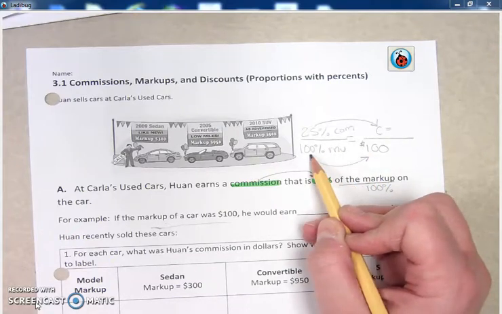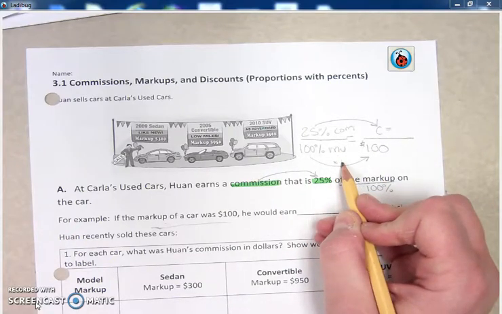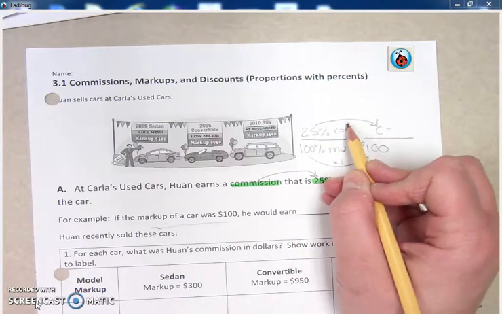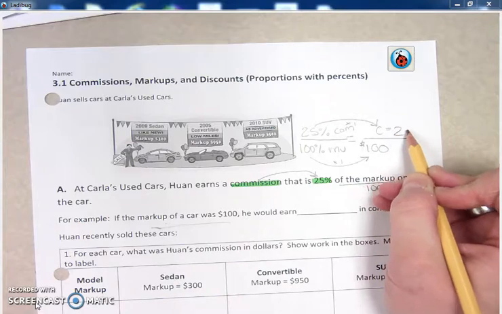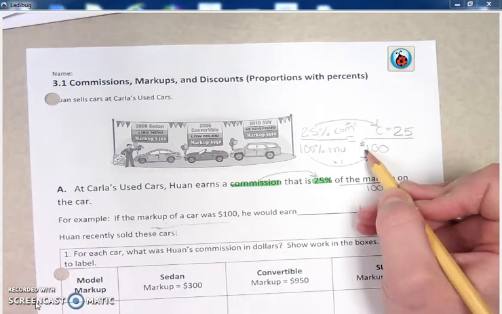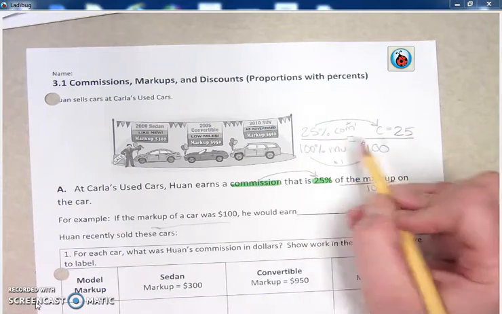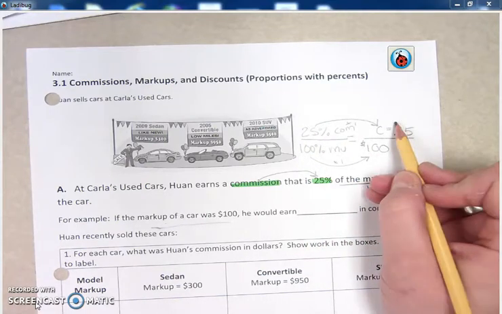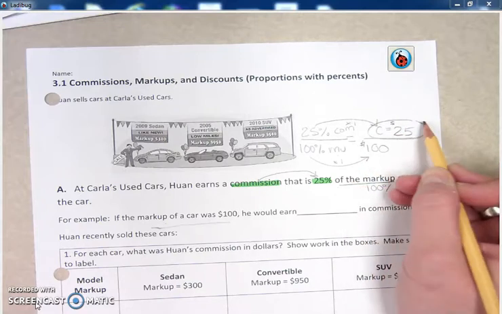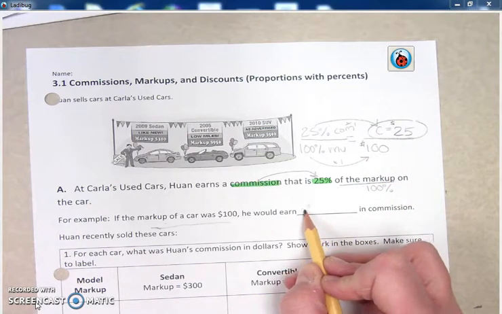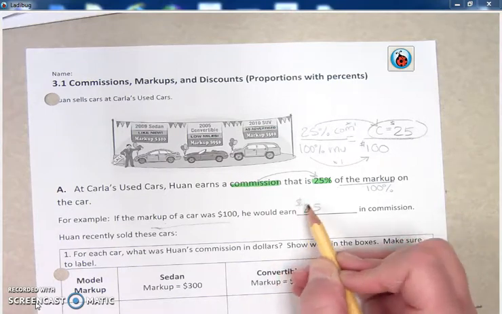100 divided by 100 is 1. So times 1, 25. I ignore the percent. 25 times 1 is 25. Now I put the label back on. All the things on the right here are dollars. All the things on the left here are percents. All the things over here are dollars. That means it must be a $25 commission. And that makes sense because 25% of 100 is 25, so that's why it's $25.